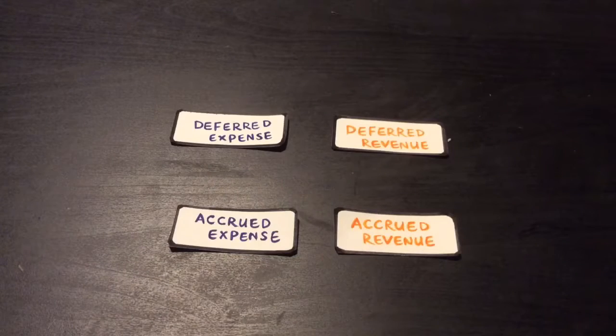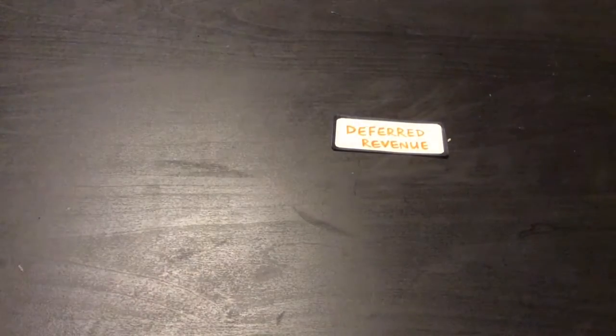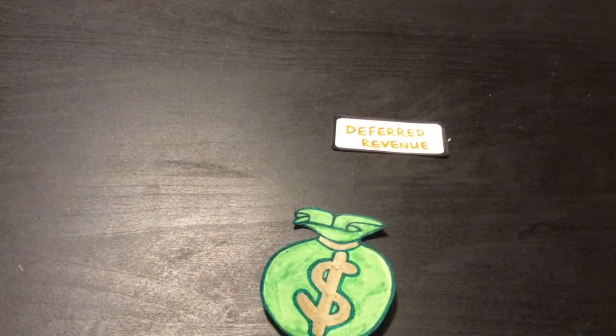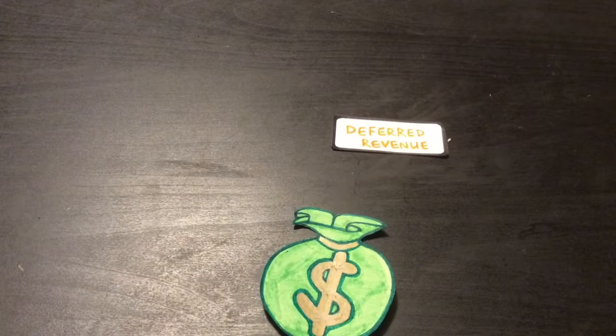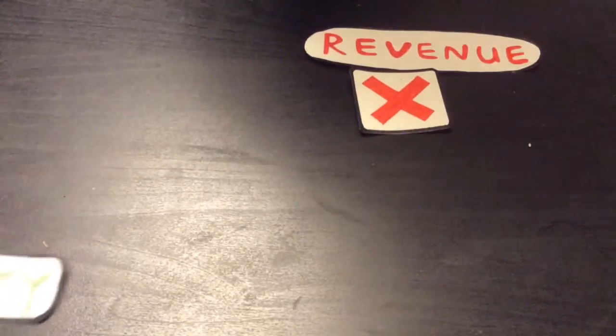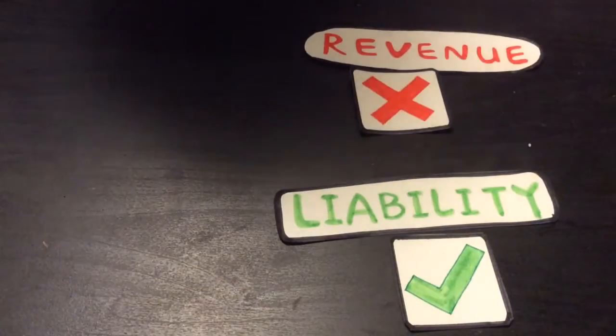the future. In this screencast, I'll go through two scenarios that require adjusting entries: deferred revenue and deferred expense. Deferred revenue refers to a company receiving cash before they earn the revenue by completing a service or delivering a good. Under the accrual basis of accounting, in the journal entries, the cash inflow into the business must not be recorded as a revenue. Instead, it must be recorded as a liability. This is because the business has not earned the cash.